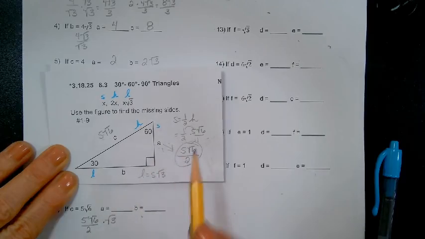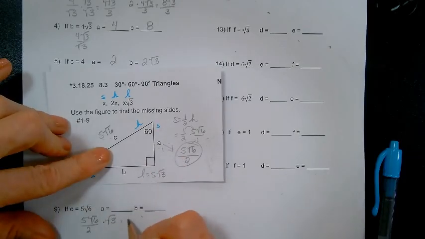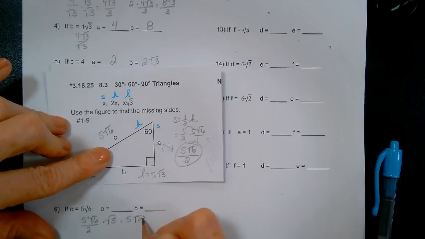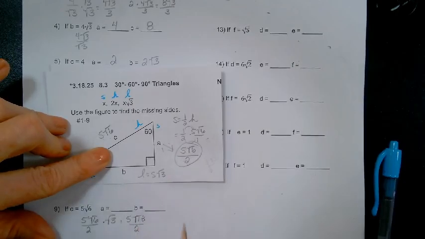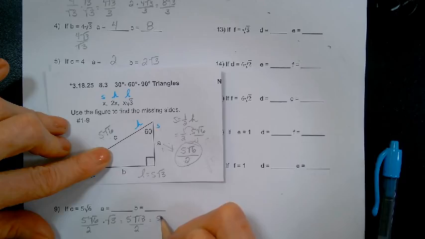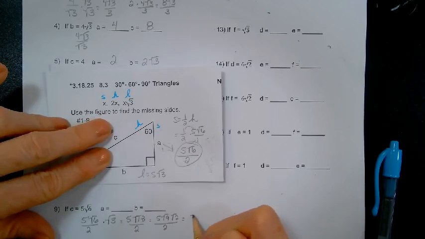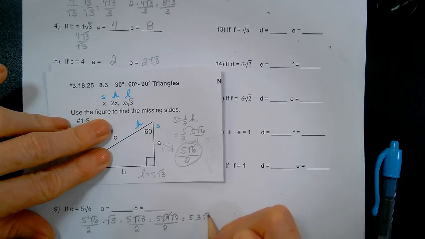So this becomes 5 rad 18 over 2. I need to simplify that. 5 rad 9 rad 2 all over 2. Keep going. 5 times 3 times rad 2 all over 2. And that's 15 rad 2 all over 2.